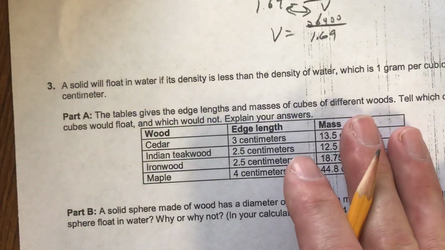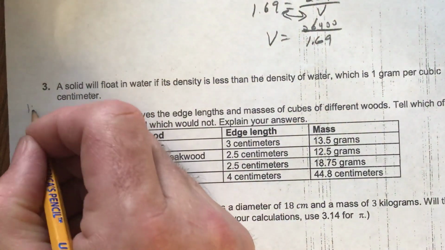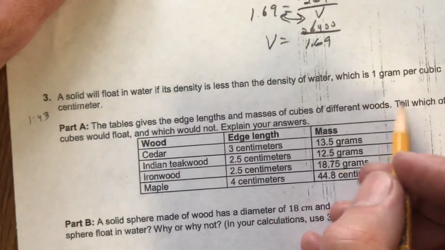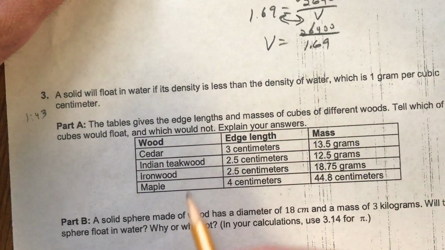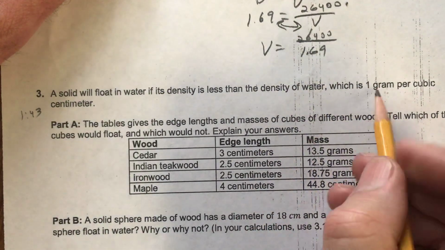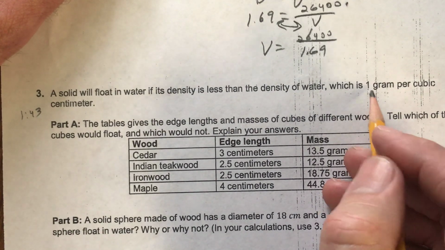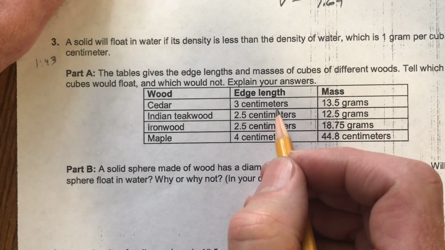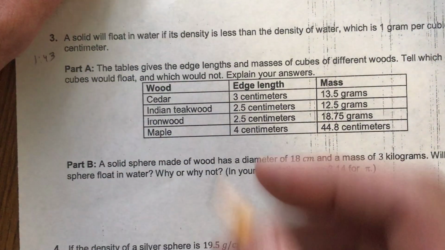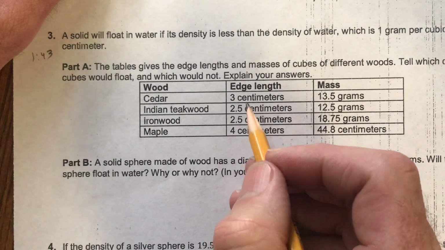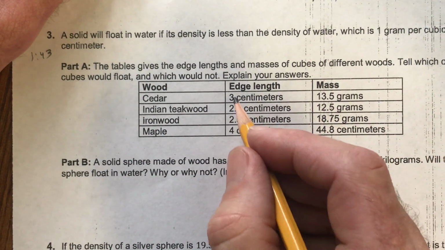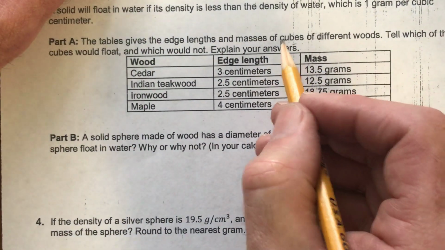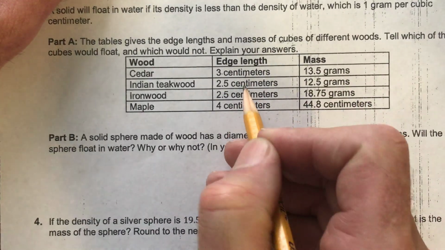All right, number three. A solid will float in water if its density is less than the density of water. We're going to tell which one of these various solids is going to float. For any of these answers that's less than 1, it's going to float. We're given the side length, and we have to determine the volume from one side length. It says each of these are cubes, so you're just going to cube each of these numbers.